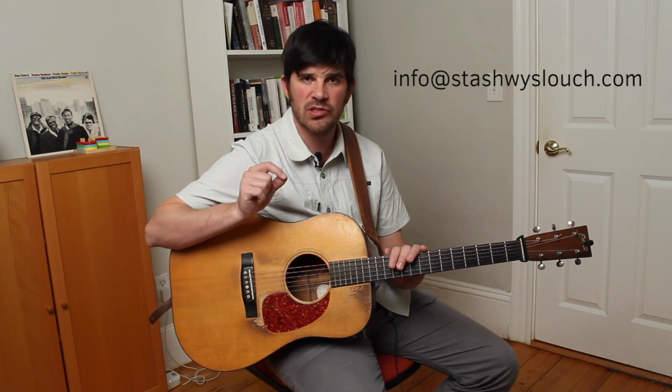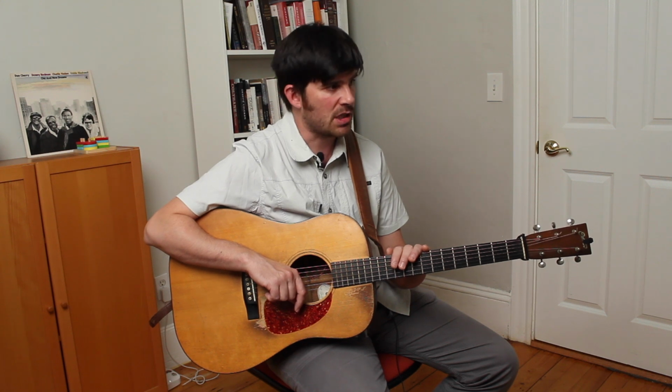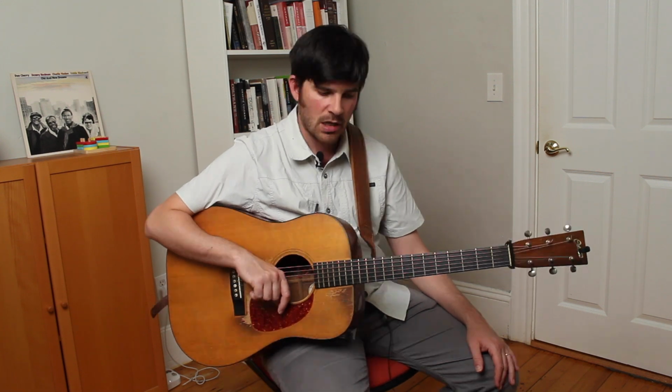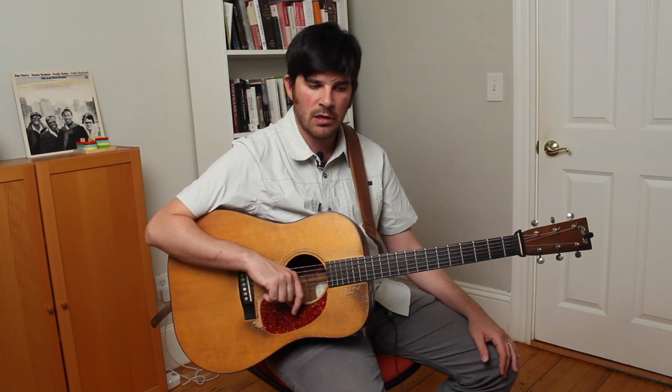Remember, with any of these things, we have to take it one small step at a time. So today we've just isolated going from a C minor to a G, and then slowly incorporating that back into a tune where there was a C major going to a G. I hope this gives you some ideas of how to expand your improvisations on fiddle tunes and songs in bluegrass. And make sure to stay tuned for the next quick tip.